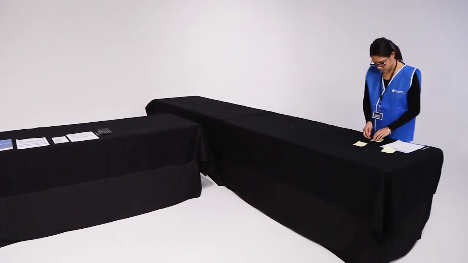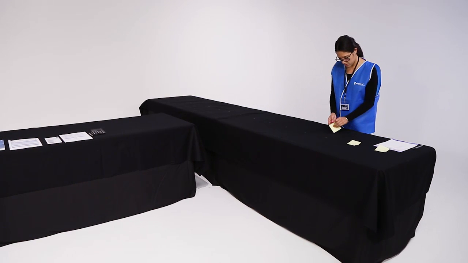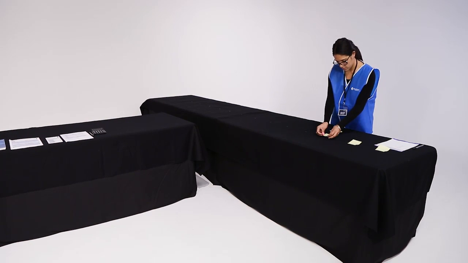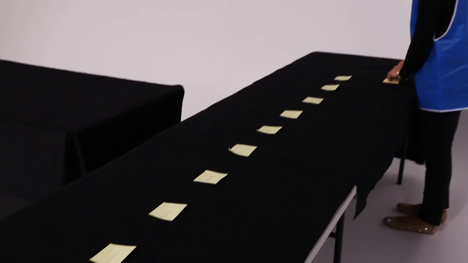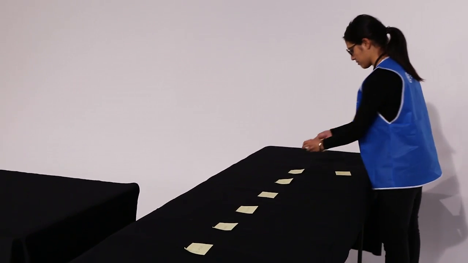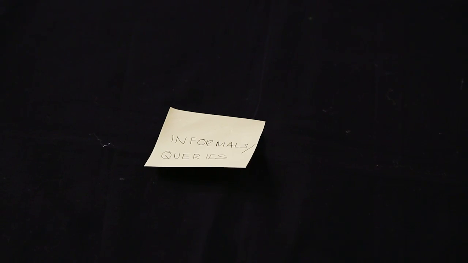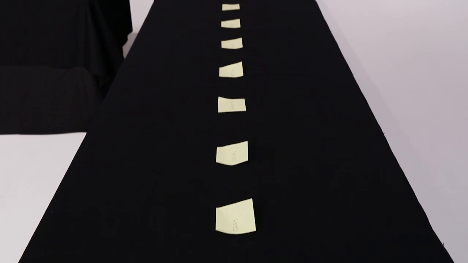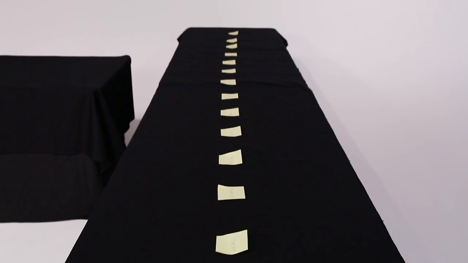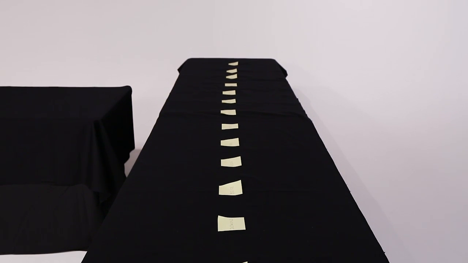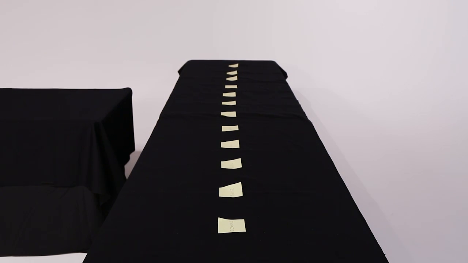On a table, place a post-it note for each candidate and one for informals queries. Post-it notes must be placed on the table from left to right in the same order the candidates' names appear on the ballot paper. The informals queries post-it note should be placed last. Place the post-it notes in the middle of the table so counted ballot papers can eventually be moved from below to above each post-it note.